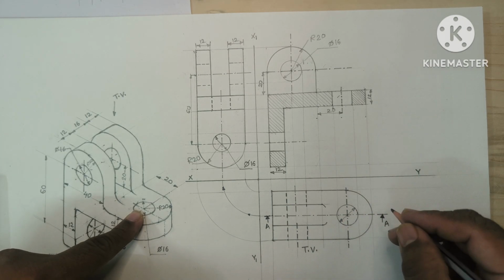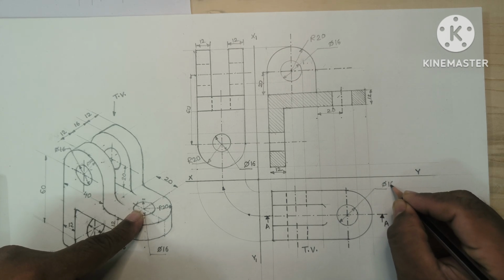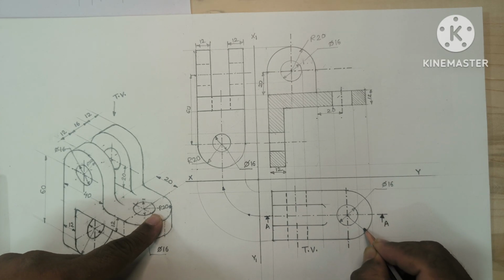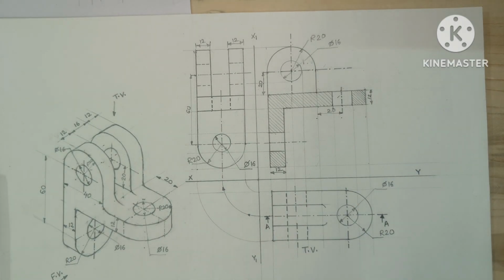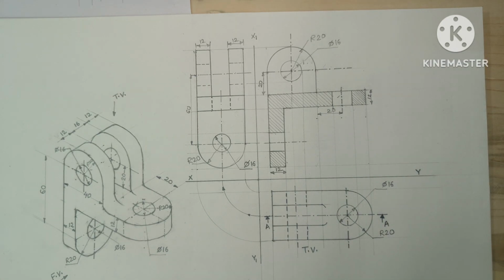It is phi equal to 16, and the radius of the semicircle is R equal to 20. Now this problem is completed. Is there anything remaining? Nothing. I think all dimensions have been given. Thank you very much.